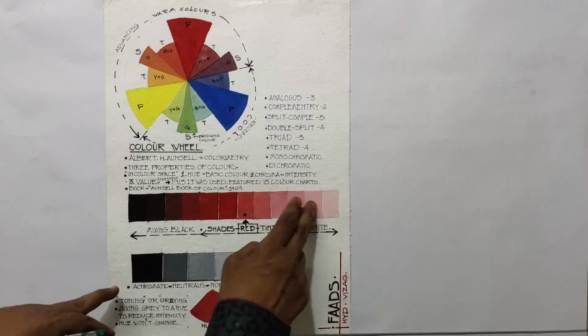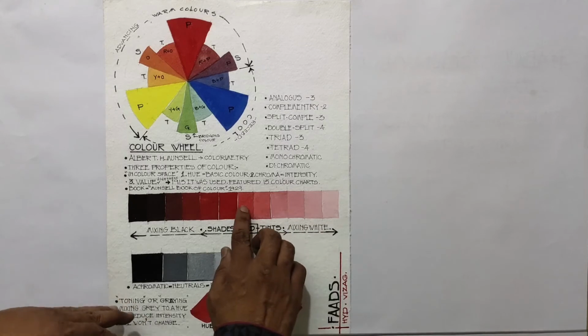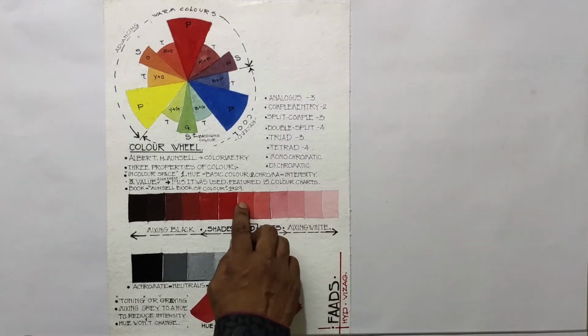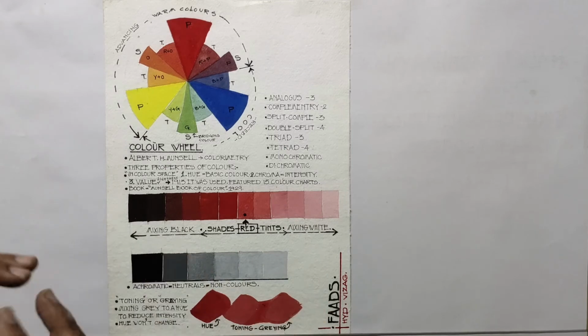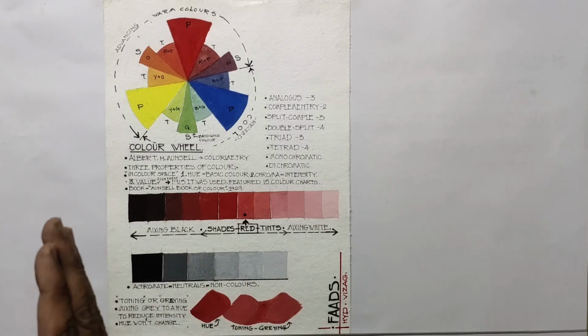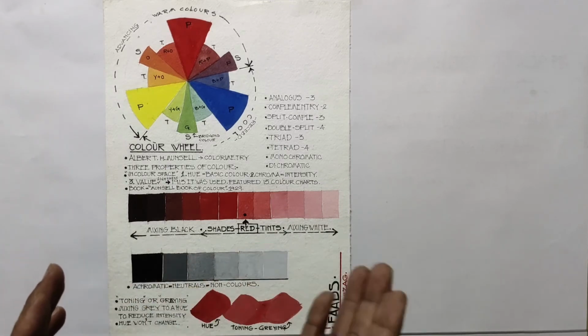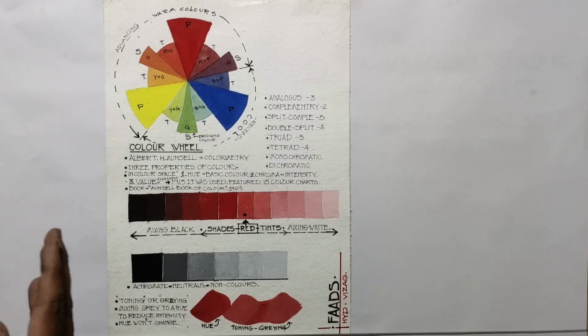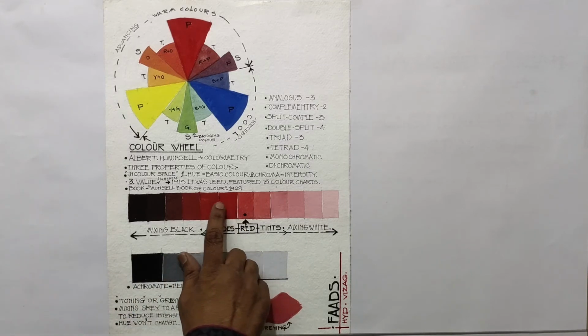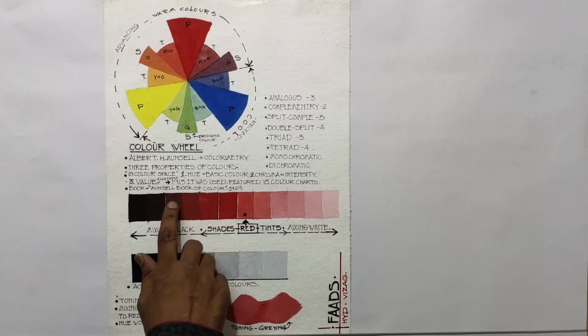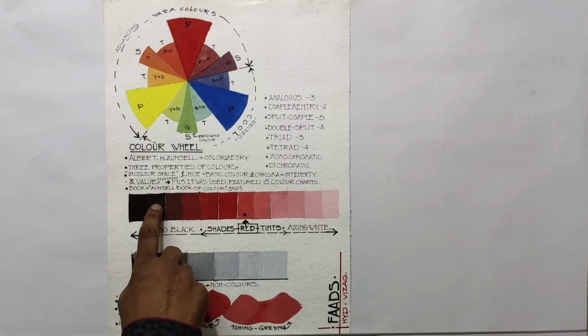Mixing white at different proportions moves this color towards lighter shades, tending towards white. So mixing white into a purest form is known as a tint. That is called tint. When white is mixed to color, we get tints at different proportions. Similarly, when black is mixed to the purest color or hue, see, this red is becoming slowly darker, somewhere it became like brown, again deeper brown.